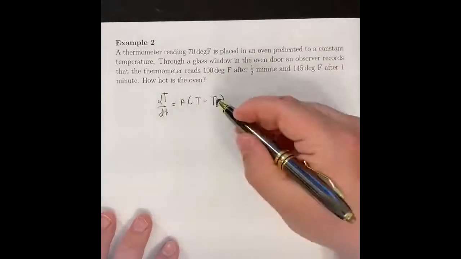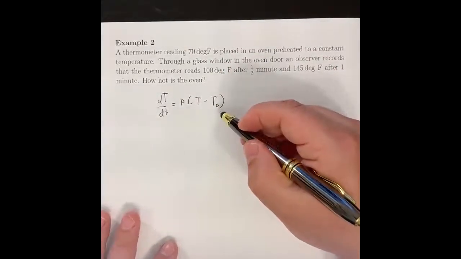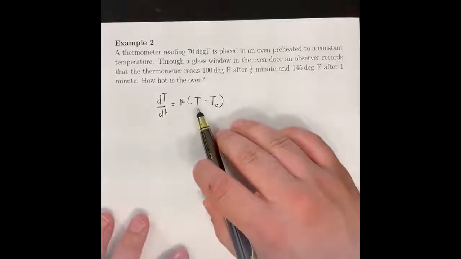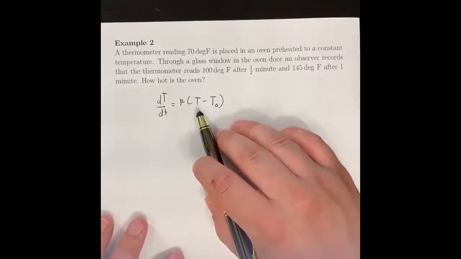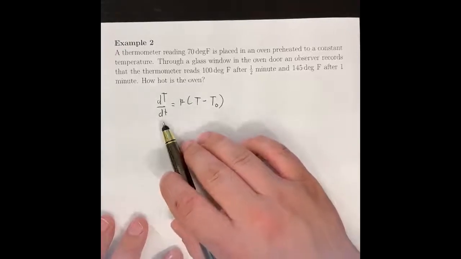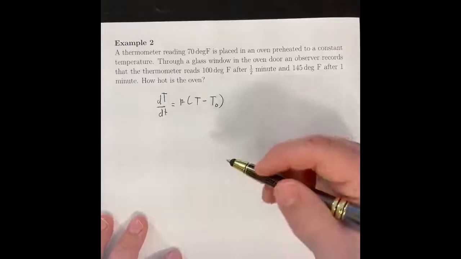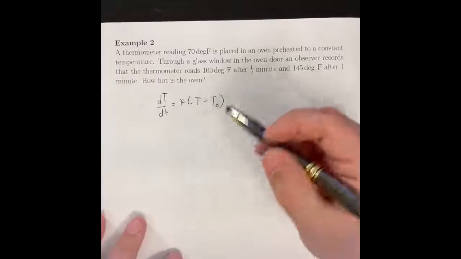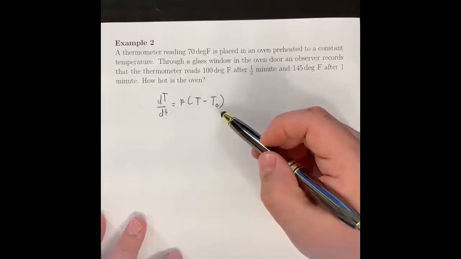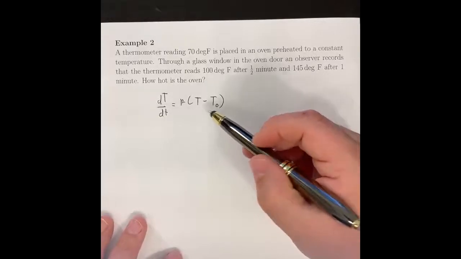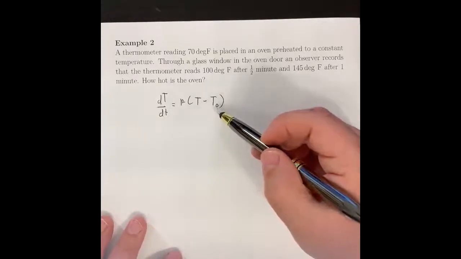So if T sub 0 is the outside temperature or the ambient temperature, and capital T is the temperature of the object we're measuring, the rate of change of the temperature is proportional to how different it is. So, if you put an ice cube into boiling water, it's going to melt really fast because the difference in temperature is really high.